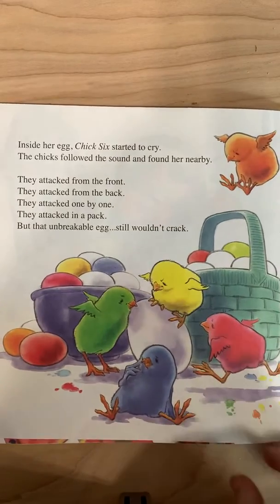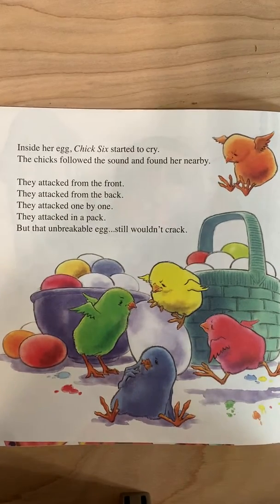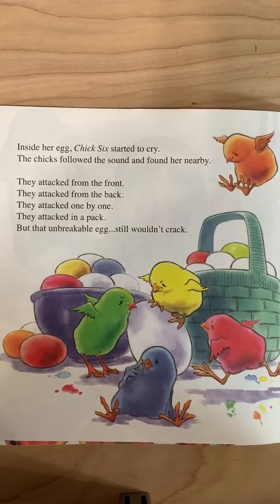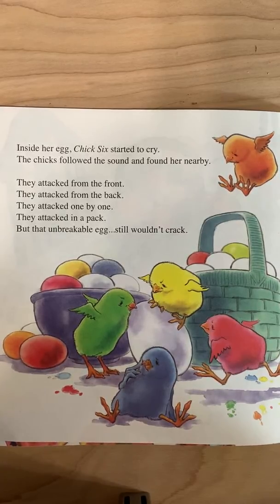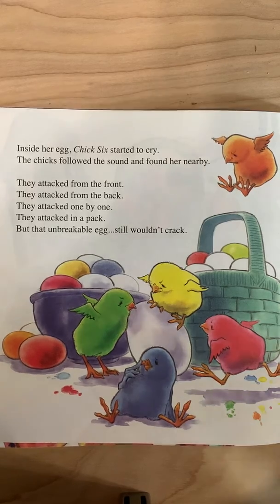Inside her egg, chick 6 started to cry. The chicks followed the sound and they found her nearby. They attacked from the front. They attacked from the back. They attacked one by one. They attacked in a pack. But that unbreakable egg still wouldn't crack.